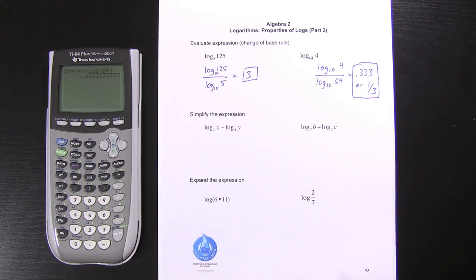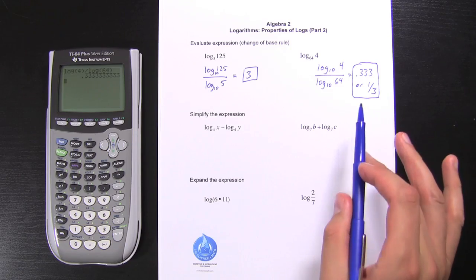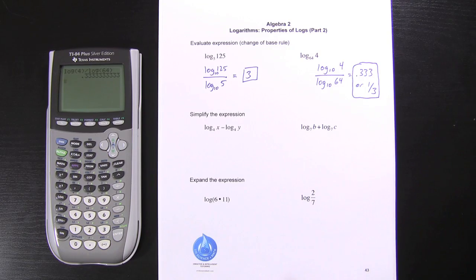I like to box my answers when I'm solving things because it makes it easier for the math teacher to give me points. All right, and I want my points, and so do you.